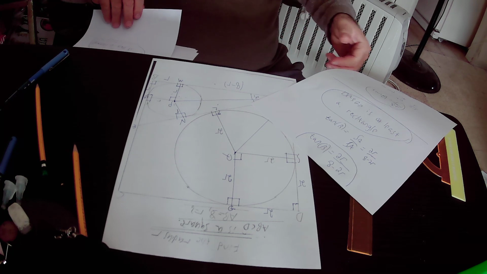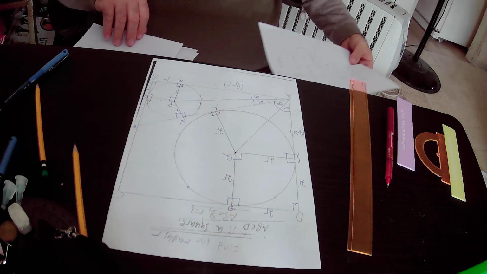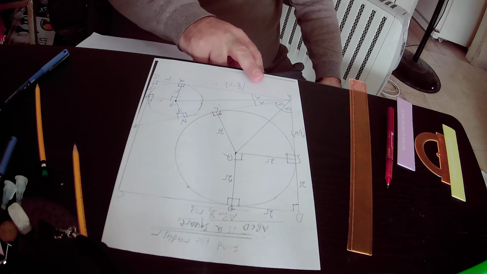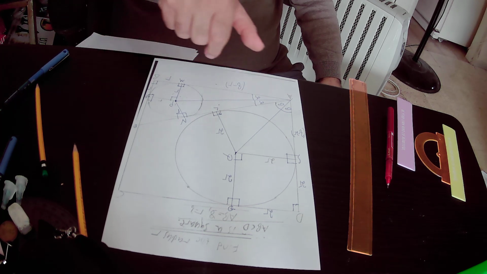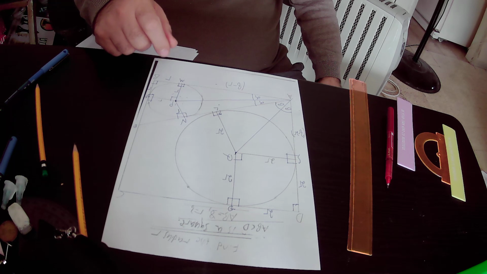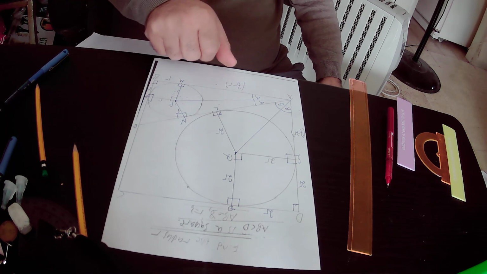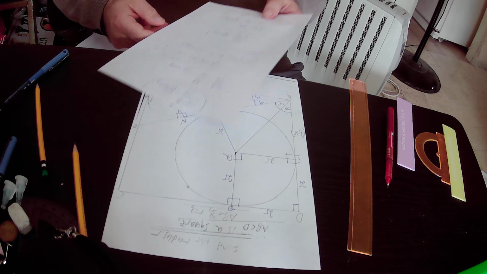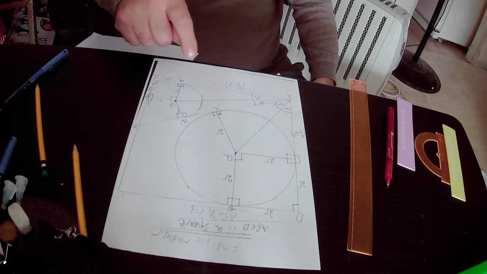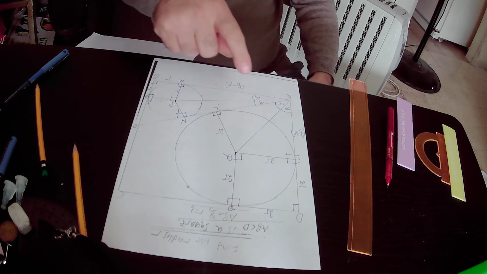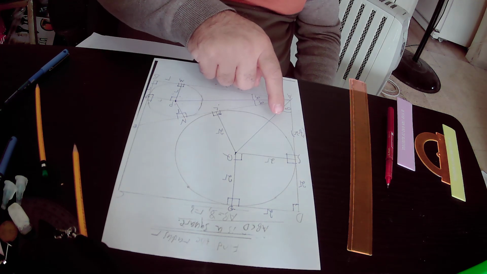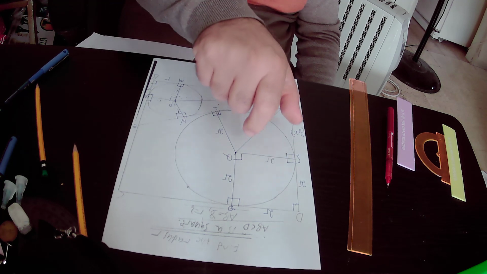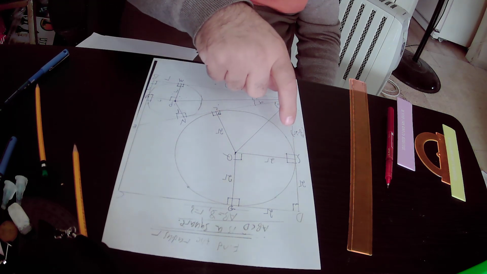And actually tangent alpha equals PM over AM, so it equals R over 8 minus R. Tangent alpha equals R over 8 minus R, and tangent beta, if you look at this right triangle, equals SQ over AS.